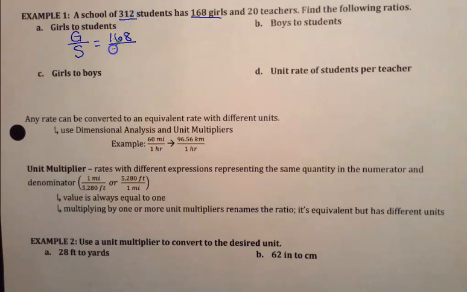Hey, look at that, 312. That's it, right? Well, we could reduce this. It would be 7/13 if we reduce it. But it really is as simple as 168 over 312 before we reduce it.